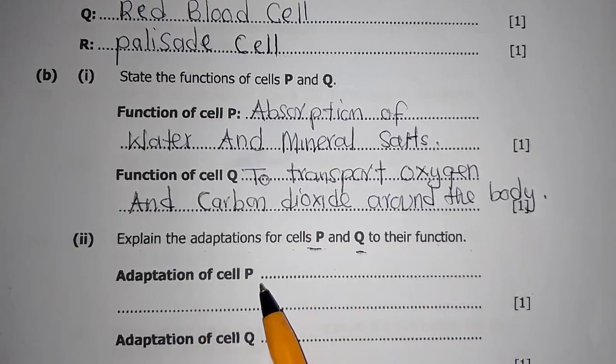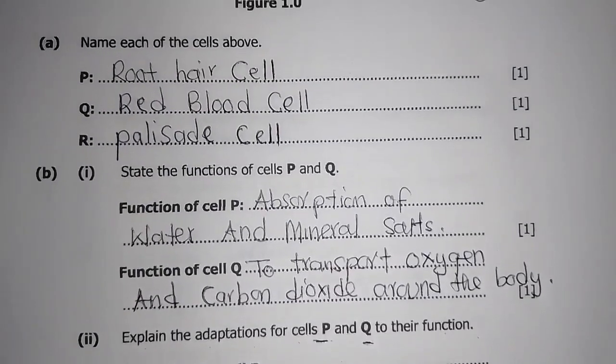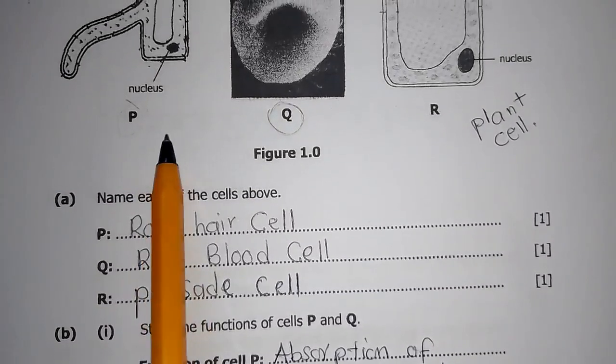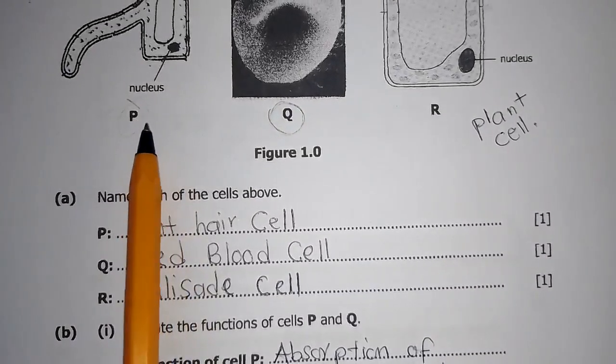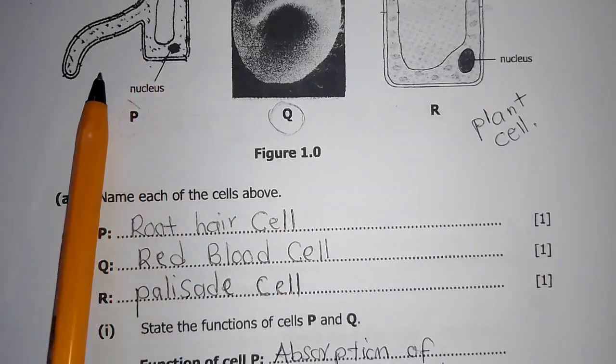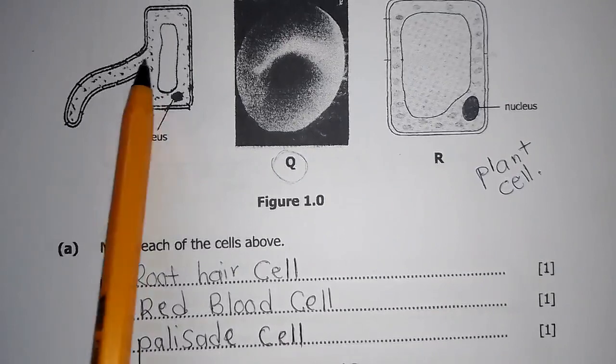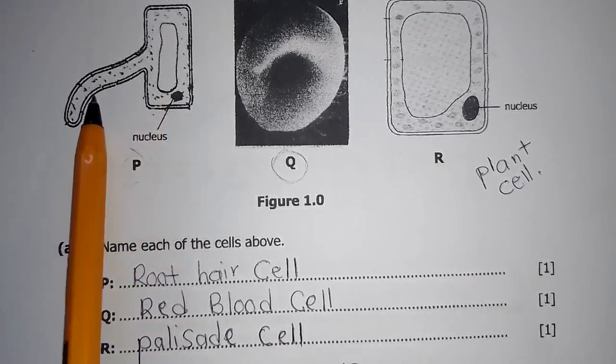So we go to P. Where is P? This one here, which is the root hair cell. What makes this one perform its function? It's because of this thing which is here.